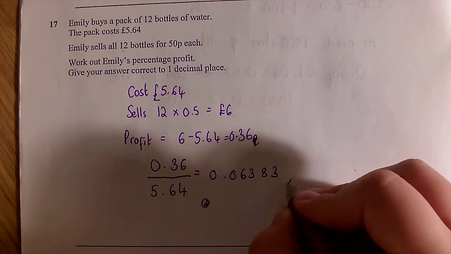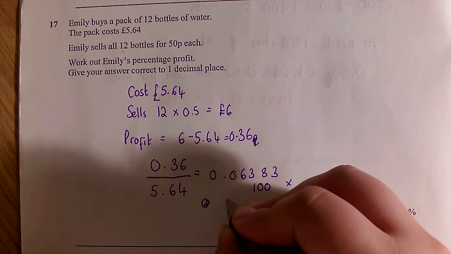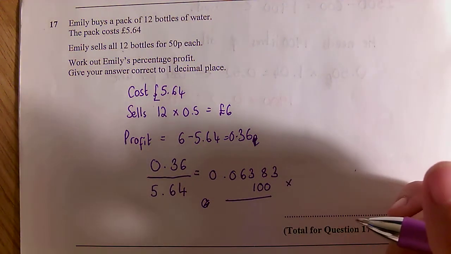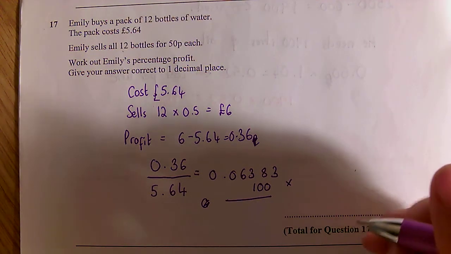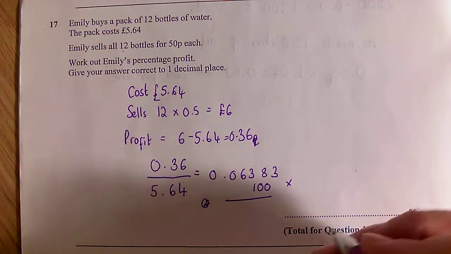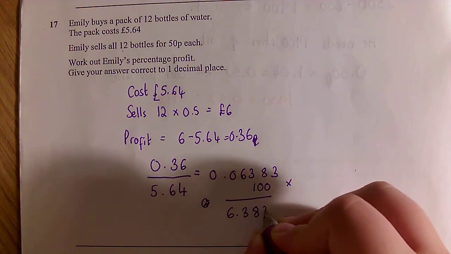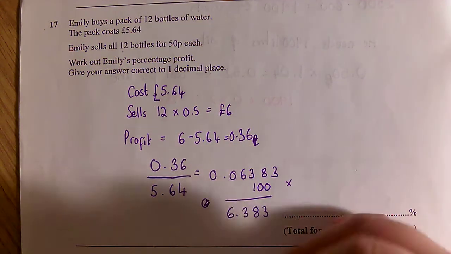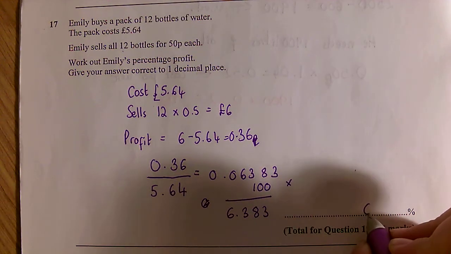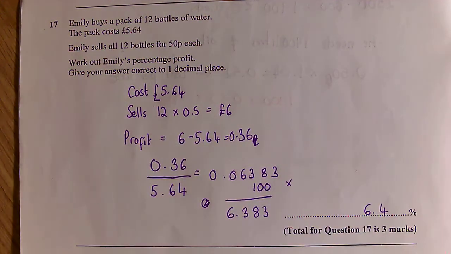This number times by 100 gives me 6.383, and to one decimal place it will be 6.4. So it's a 6.4% profit for question 17.